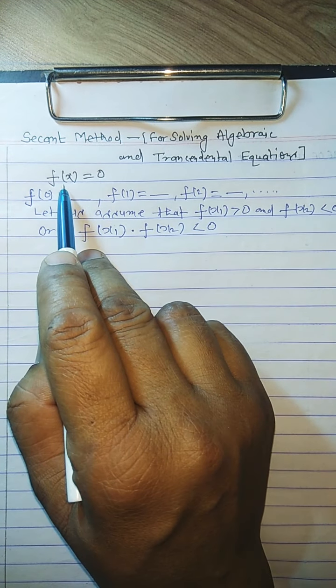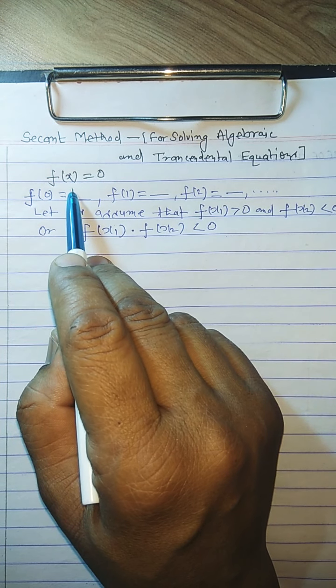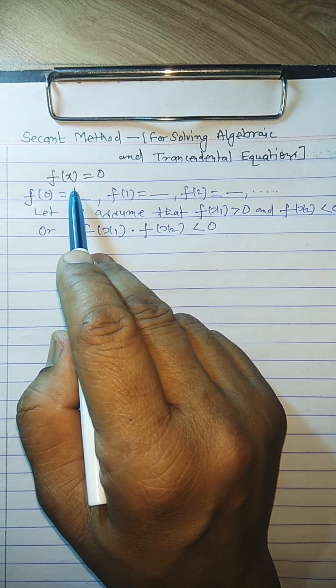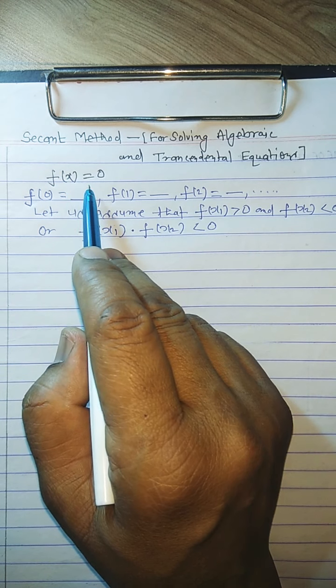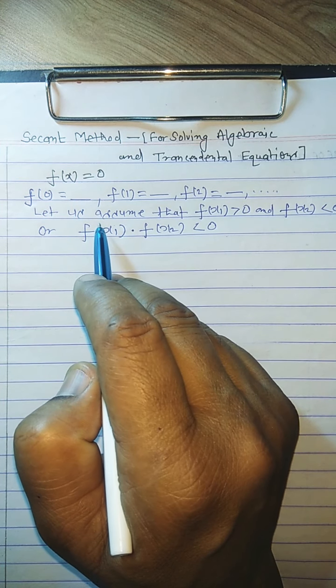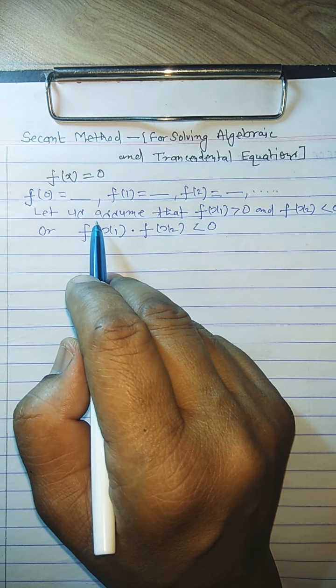If the equation f(x) is of nth degree, it has n roots which may be real or imaginary, but here you have to find only the first positive root.